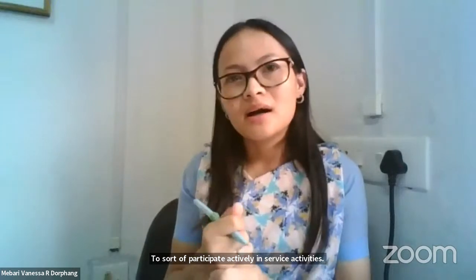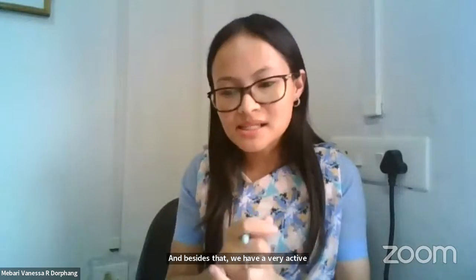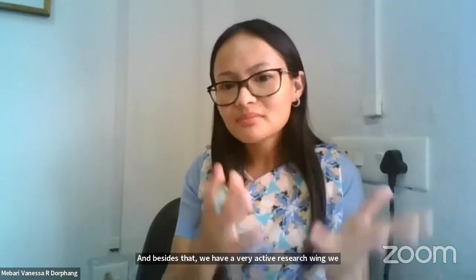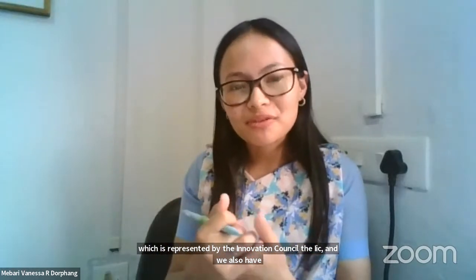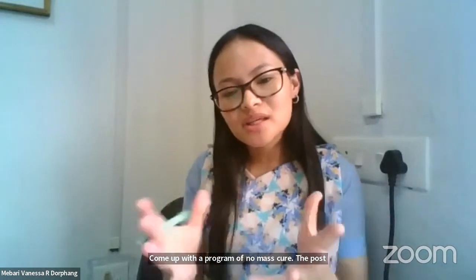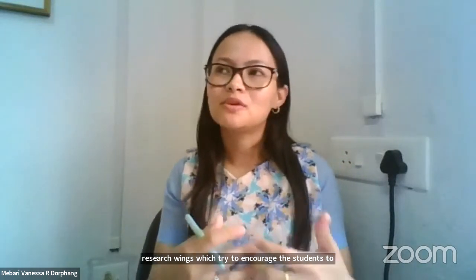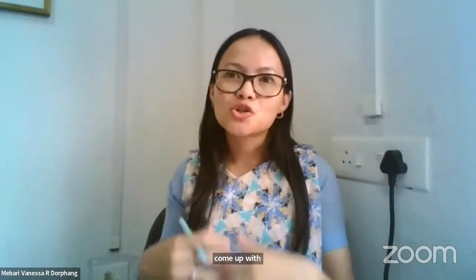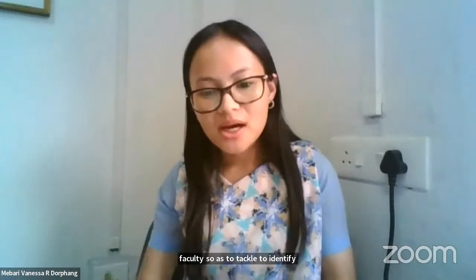Besides that, we have a very active research wing, represented by the Innovation Institution Council, the IIC, and a team of very dedicated professors who have come up with a program known as CURE, the course-based undergraduate research experience. These are the research wings which encourage students to come up with ideas, supervised by the faculty, to identify problems and tackle them through research.